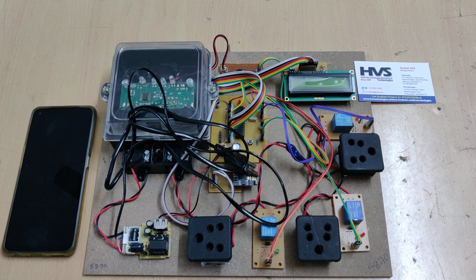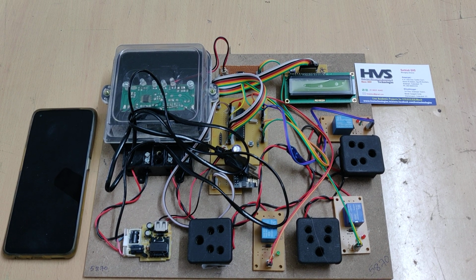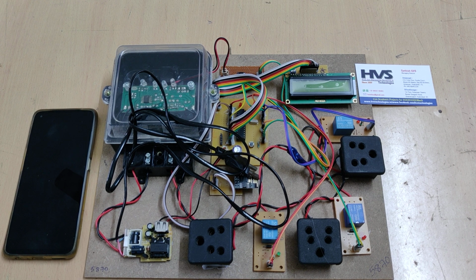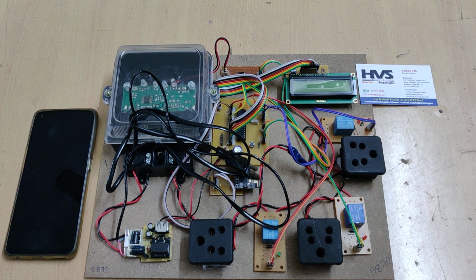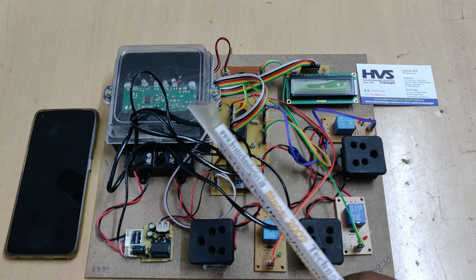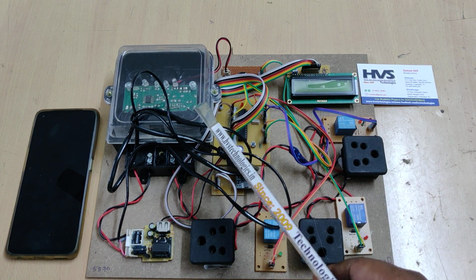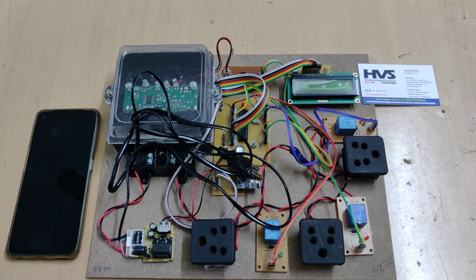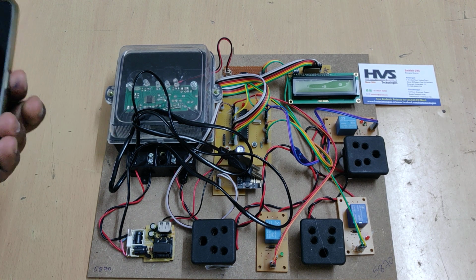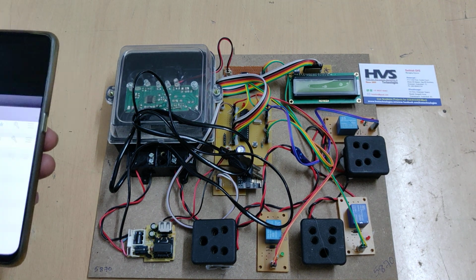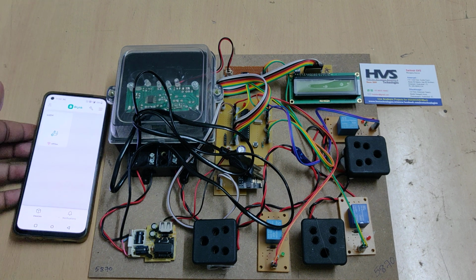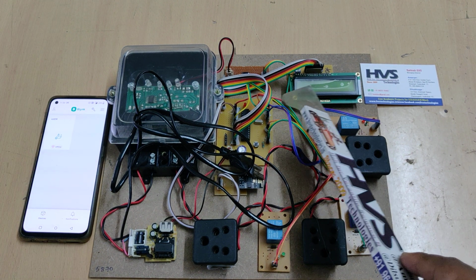Welcome to the project demonstration of Smart IoT Energy Meter Monitoring and Controlling System. In this project we are going to monitor the kilowatt hour readings along with the billing details of this system from the Blynk application, and that can be accessed from anywhere in the world directly. Next, we are going to display the same status on this LCD screen.